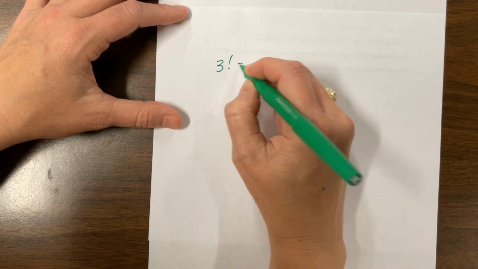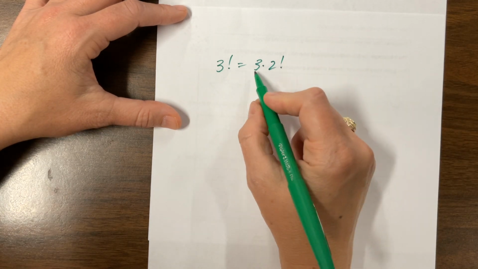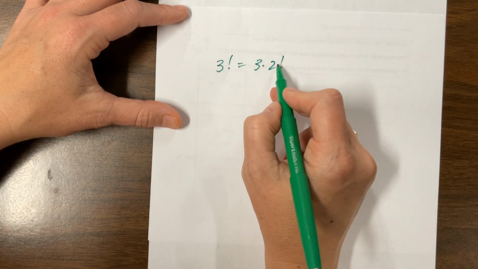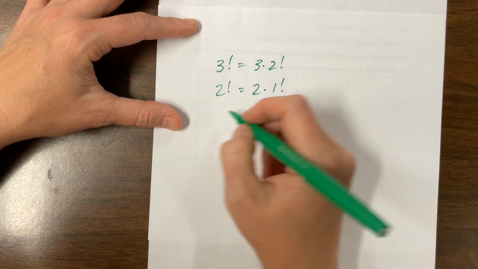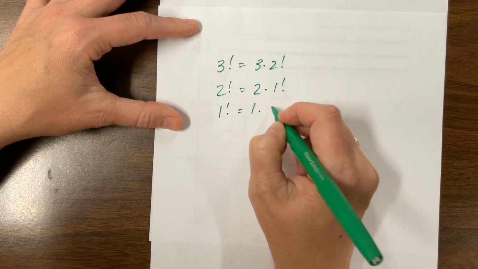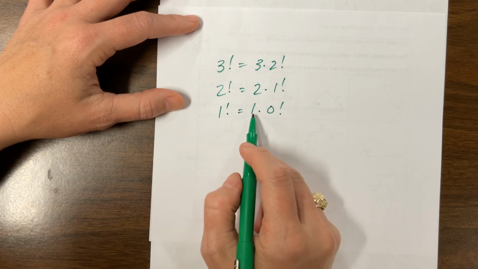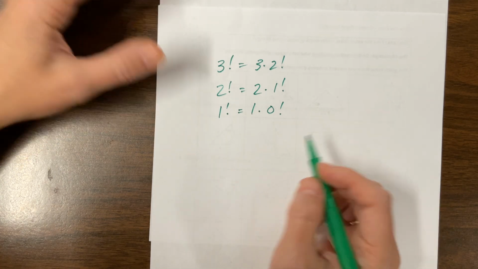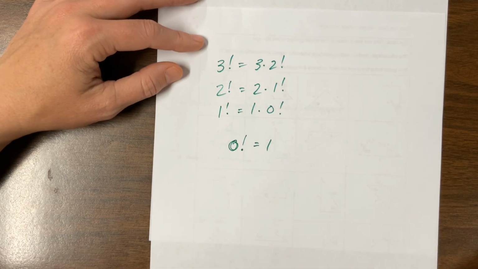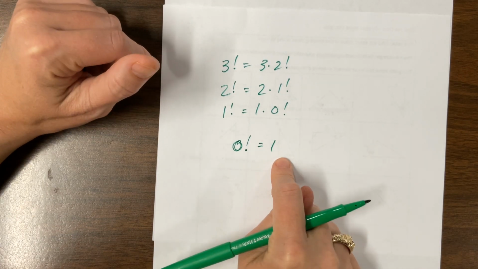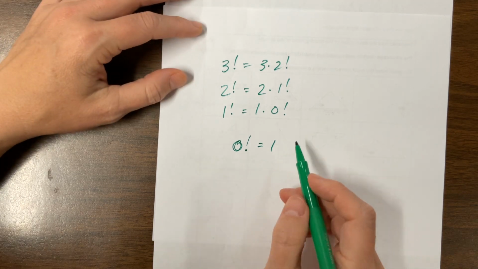Regarding this 0 factorial equals 1, if we think 3 factorial, this is equal to 3 times 2 factorial. Because 3 factorial is 3 times 2 times 1, and 2 factorial is 2 times 1. 2 factorial would be equal to 2 times 1 factorial. 1 factorial would be equal to 1 times 0 factorial. Notice this pattern. Well, 1 factorial is just 1. So this is 1 times 1. And the whole world of math crumbles if 0 factorial isn't equal to 1. I've seen other proofs for that, but I can't think of them right now, and I don't really want us to get bogged down.